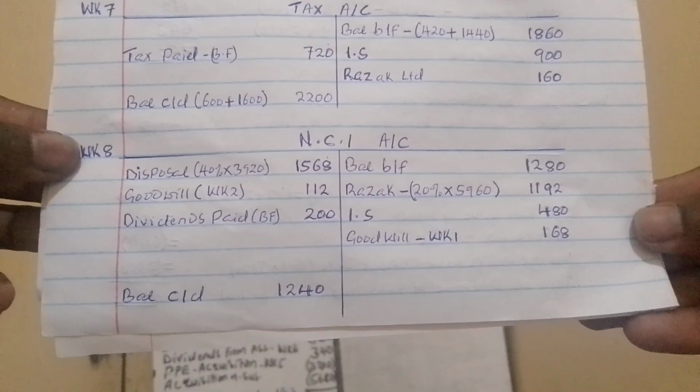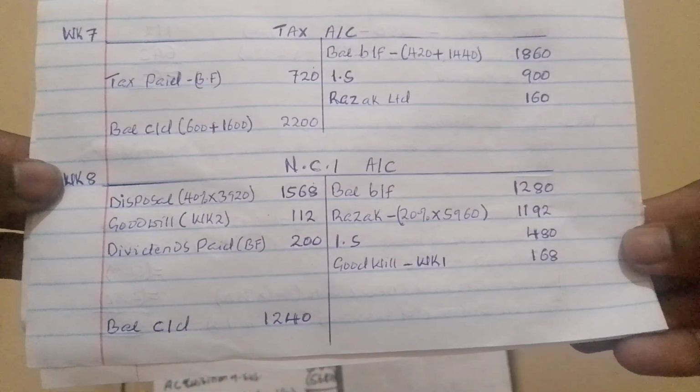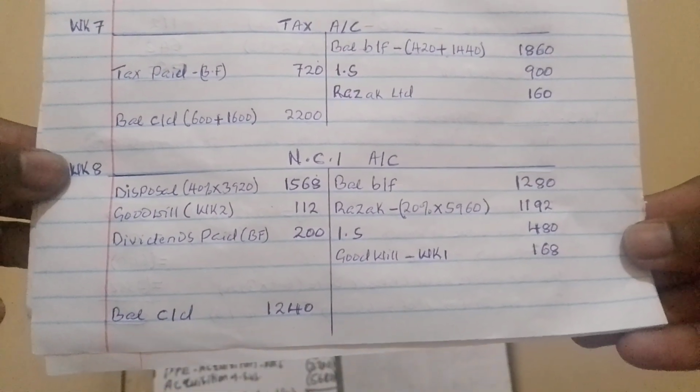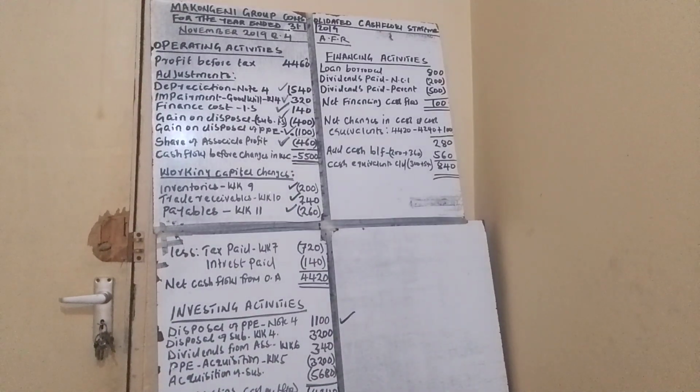You can see we have written somewhere on the credit side of that tax account, IS, that is income statement, 900. That is actually what you paid, and it is in the income statement. The figure is 900.